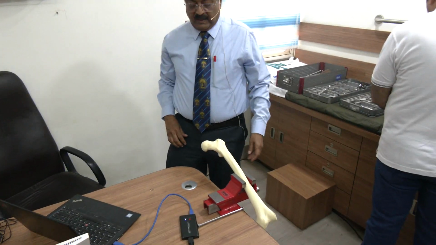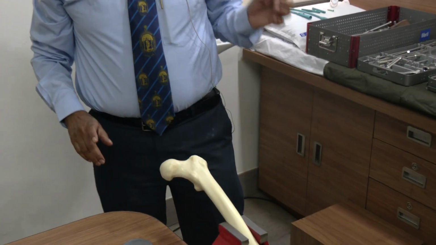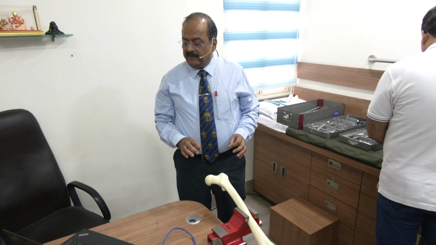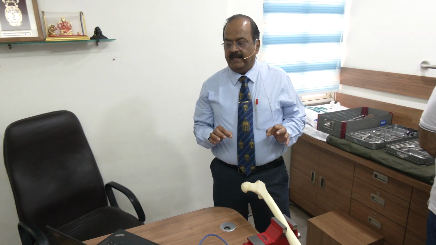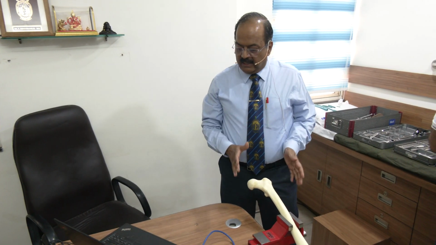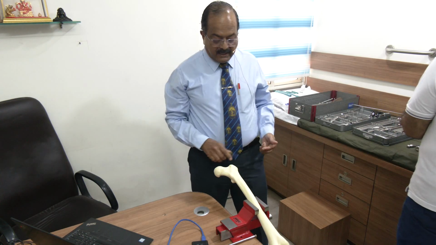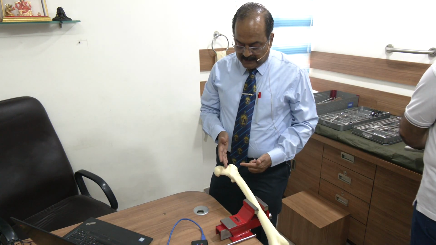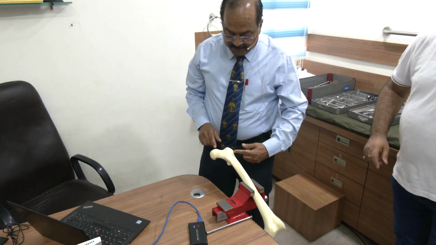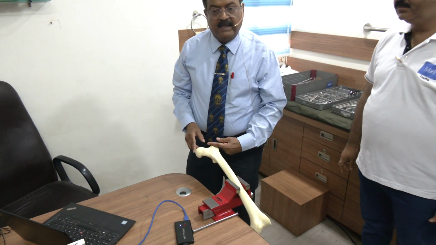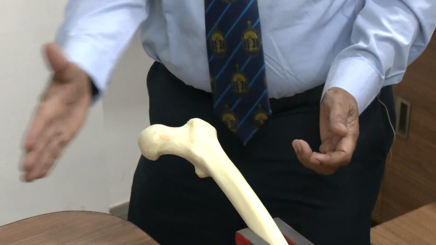Yes, fine. Okay, so this is the bone model. First, I will do the demonstration. While I'm doing the demonstration, I'll explain in detail each and every instrument we are using. As I said earlier, if there is a fracture, I fix it with K-wires. The advantage of fixing with the K-wire is you can adduct the limb.